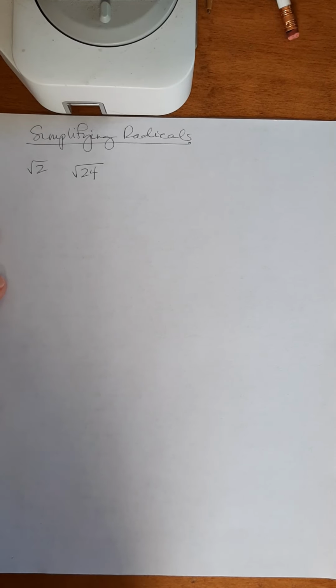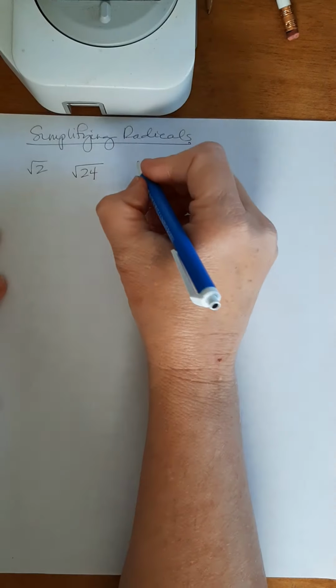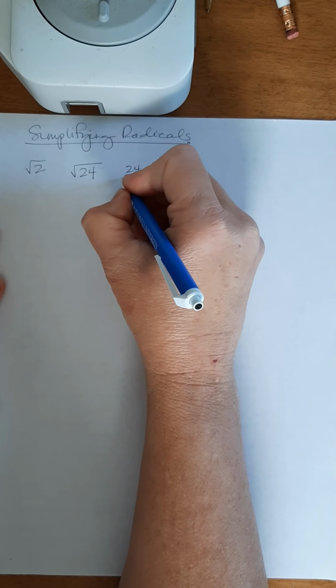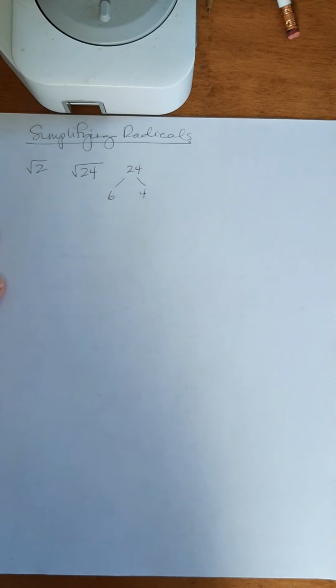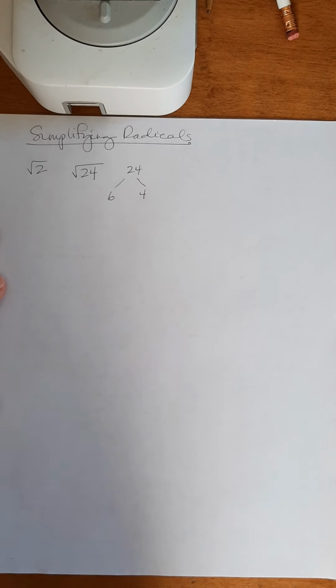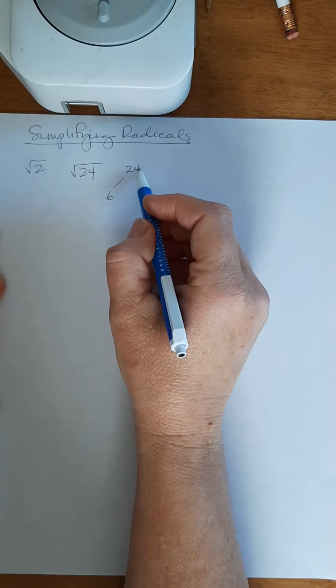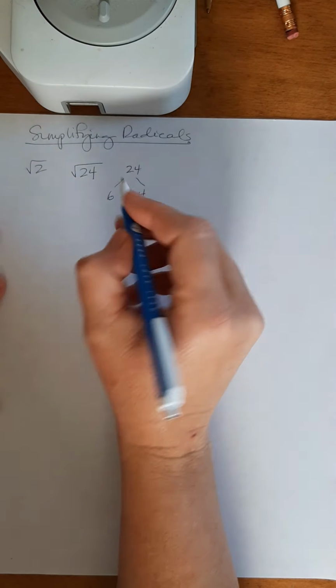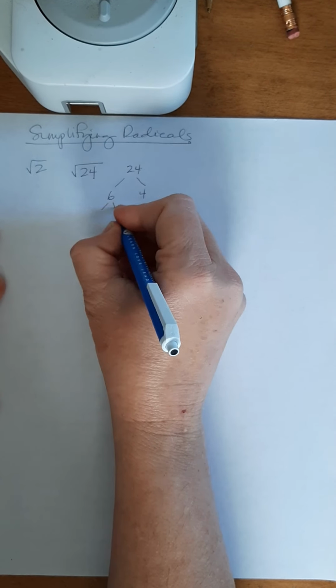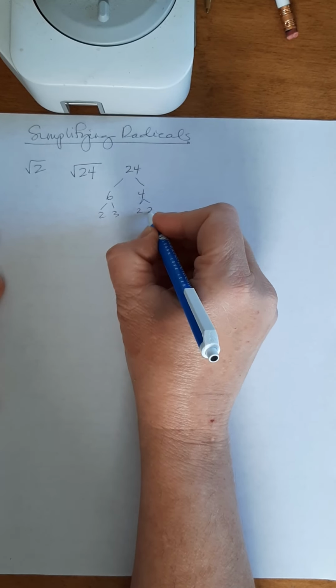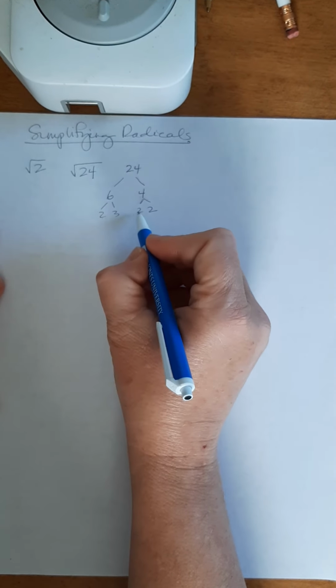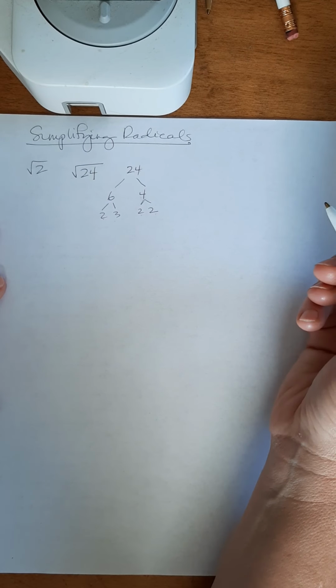Now you can do ladders or trees. I'll show you both. Some of my students just want to do a ladder or a tree. I personally prefer ladders, and I'll show you why. Well, 24, if you break it down into common factors, maybe 6 and 4, 8 and 3, then there is 3 2s and a 3.